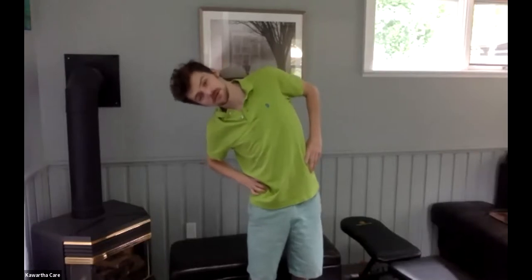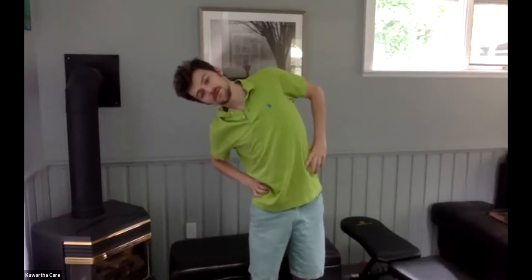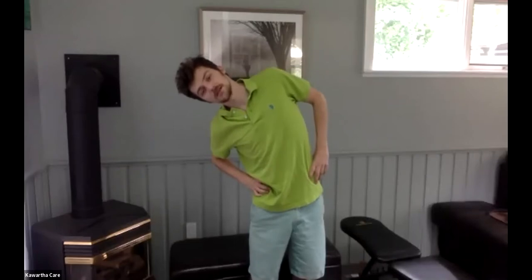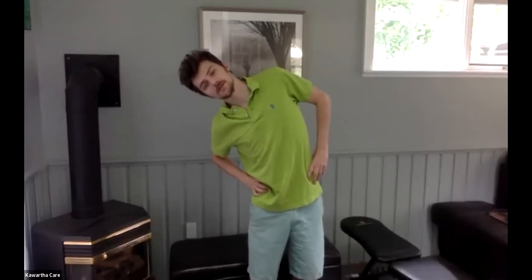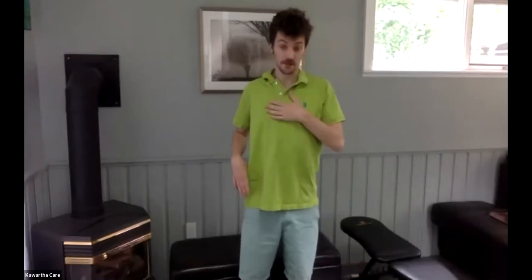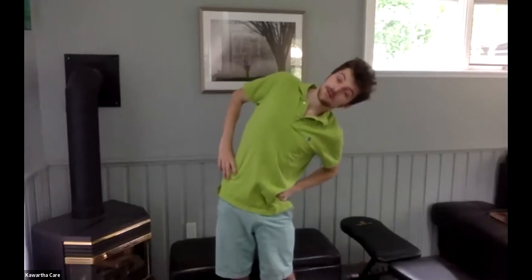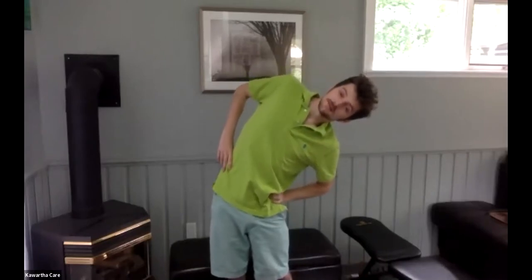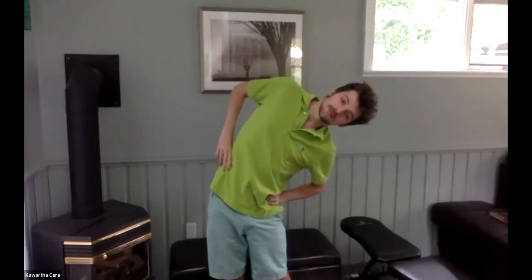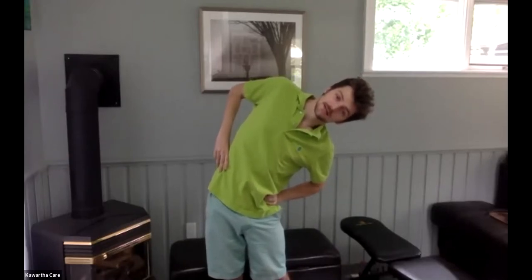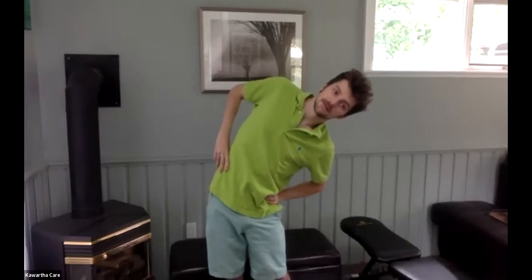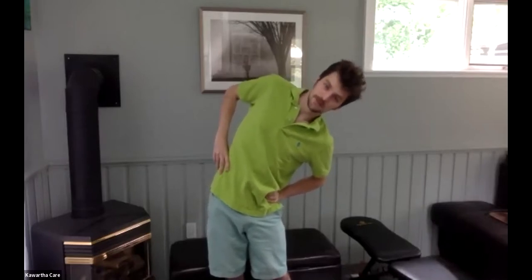We'll hold 3, 4, 5, 6, 7, 8, 9, 10, 11, 12, 13, 14, 15. We'll go this way. You don't want to be pushing and forcing yourself. You just want to go until you feel a light enough stretch. And then we're going to go this way, and hold it for 15 seconds. 3, 4, 5, 6, 7, 8, 9, 10, 11, 12, 13, 14, 15.